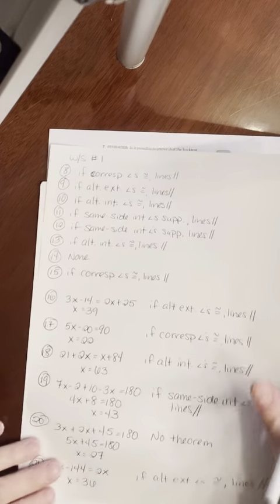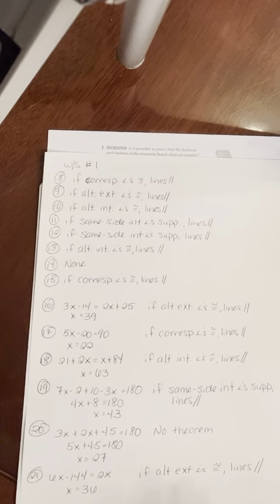Found it. Okay, here we go. So, corresponding angles are congruent, then the lines are parallel.